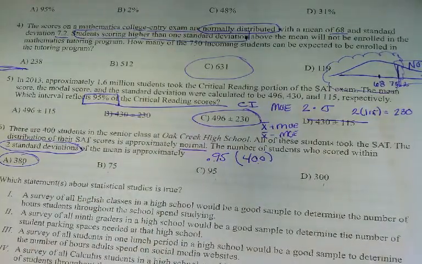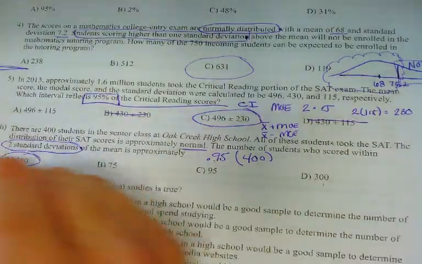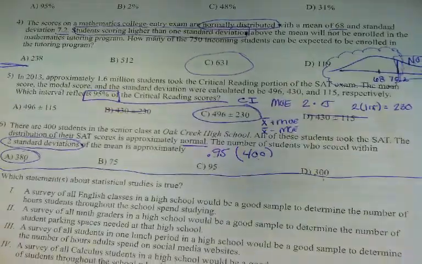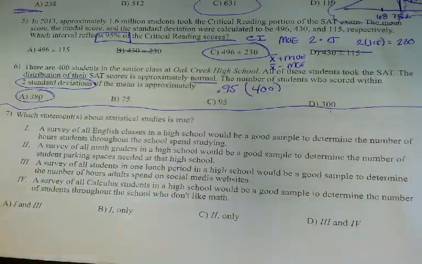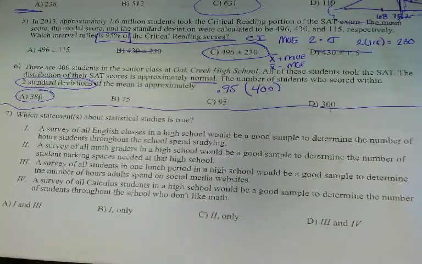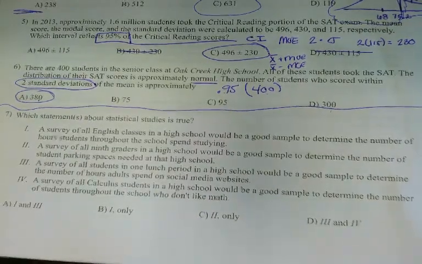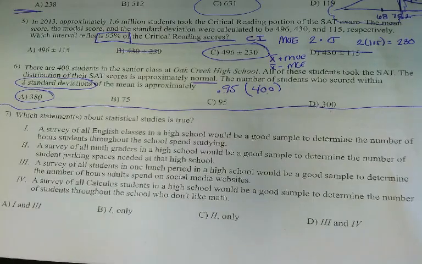Okay. All right, so we spent one day just kind of going through that normal CDF. We actually spent 2 days doing that. We spent one day on what we called statistical studies. So you can see how they're asked. Again, these are all Regents questions. Which statement about statistical studies is true? So I want you to take a moment to read each of those and come up with the one that sounds the best to you.